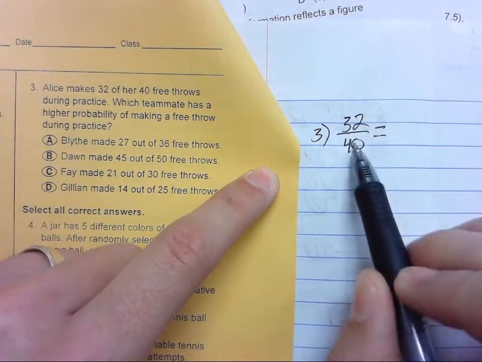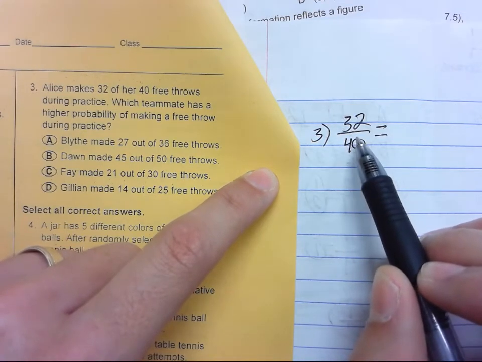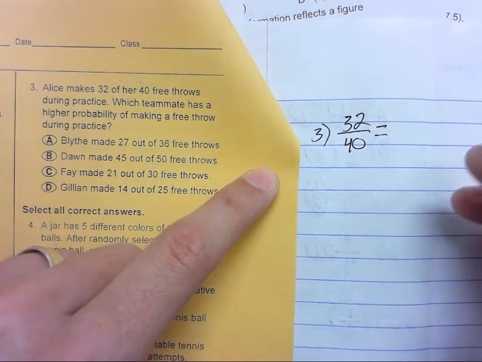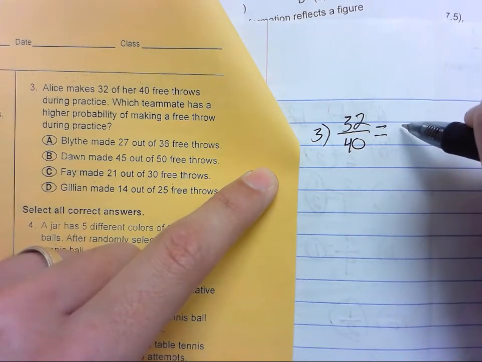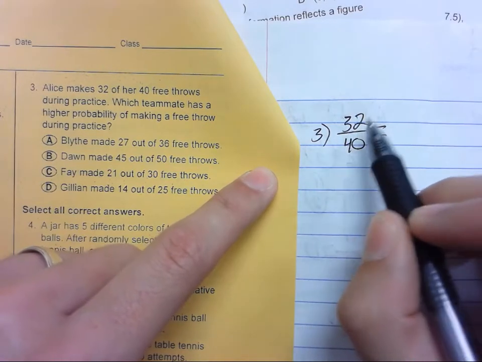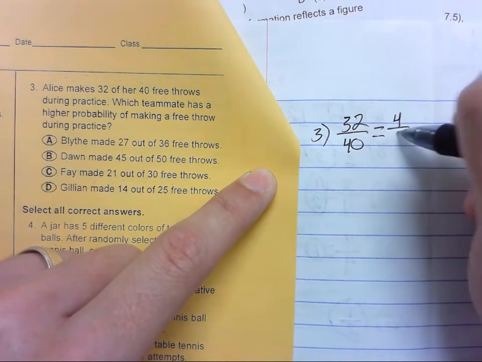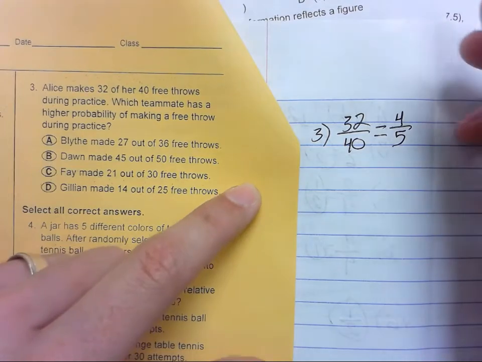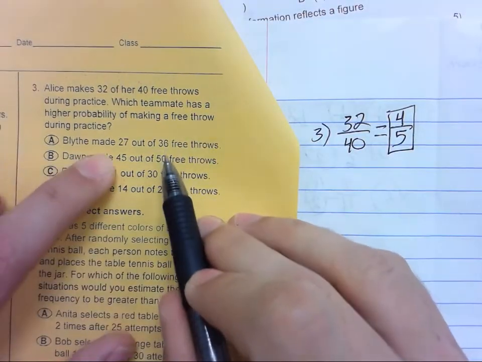But if we simplify, this is what we're comparing to. What can we divide both of these by? We could divide them by 2, but we should be able to see that we can divide both by 4. Actually, you could divide them by 8. I'm sorry. Divide 32 by 8 and you get 4, 40 by 8 and you get 5. So here we have 4/5. This is what we are comparing all of these to.